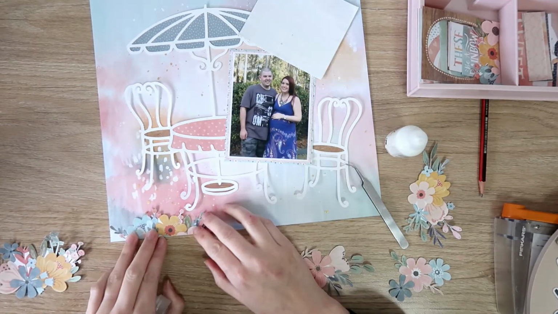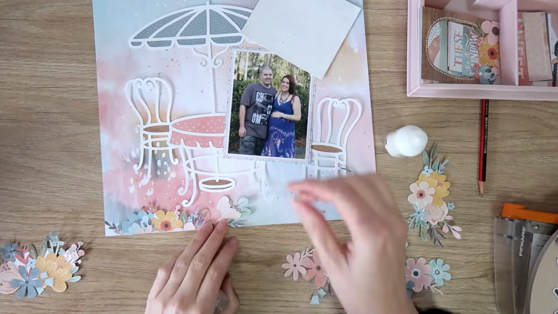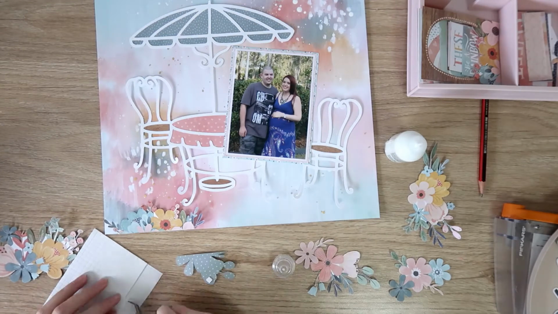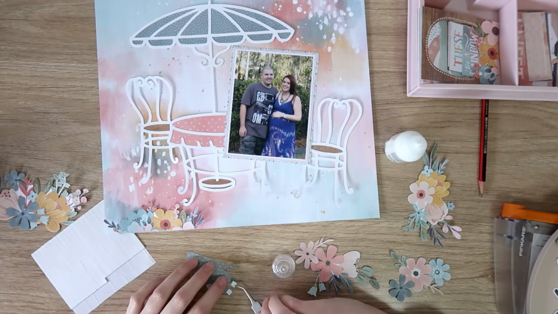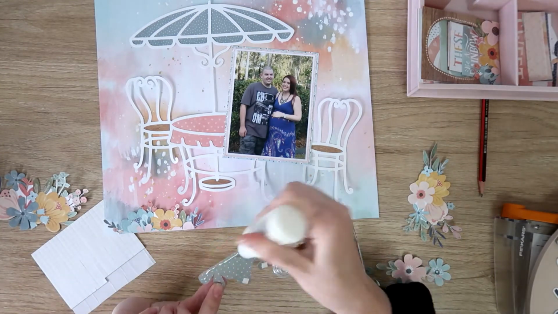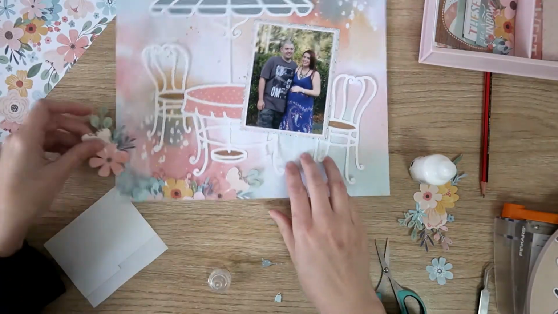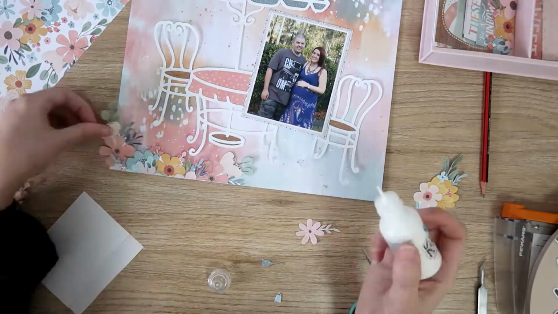So I'm just going to add a kind of a little garden bed down the bottom here. I had kind of just an empty space, and it felt to me a bit like the cut file was floating in midair. So this just helps to bring some weight to the bottom of that page and add a bit more context, I suppose, for the chairs and tables.